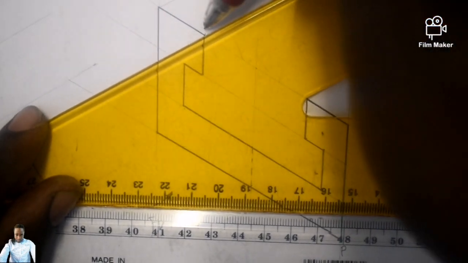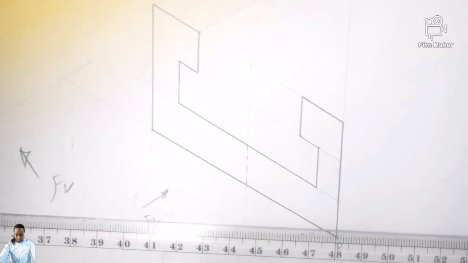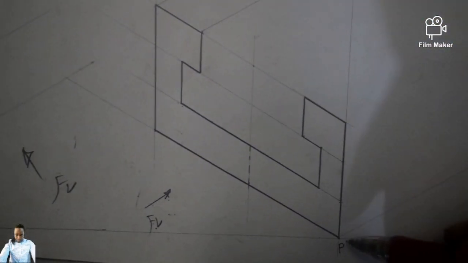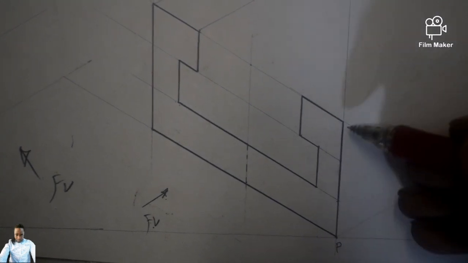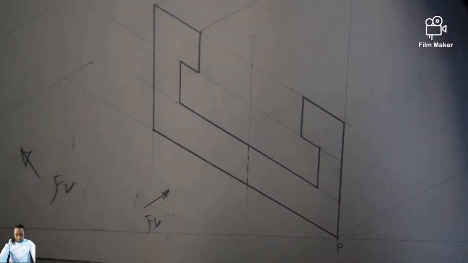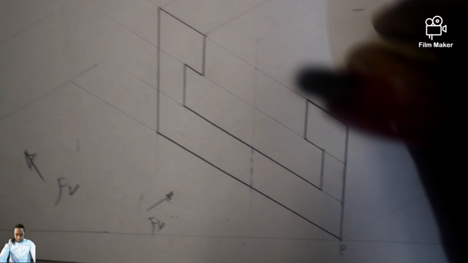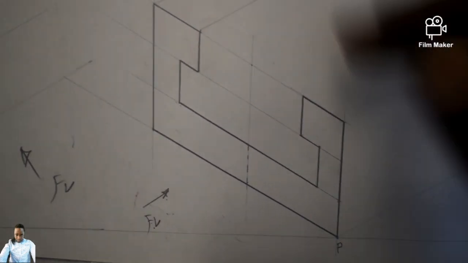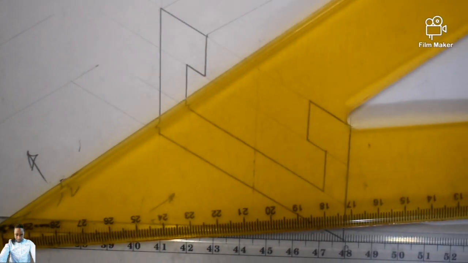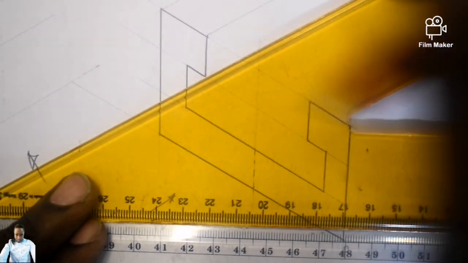So this one must go. Let me erase this one. I don't need it anymore because I needed it only from here till there. I can erase it before it confuses me. So even this one must go.